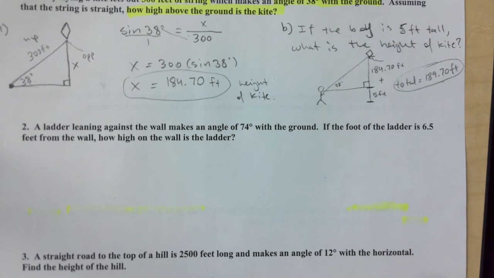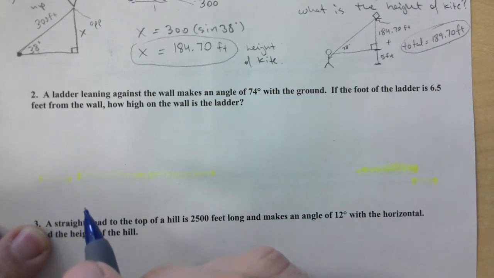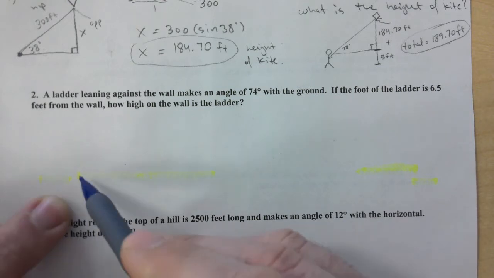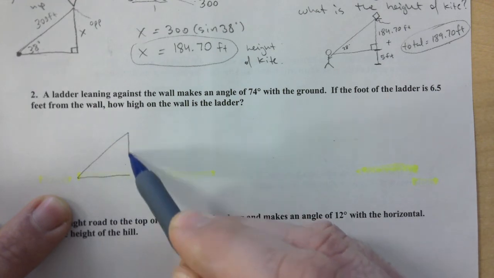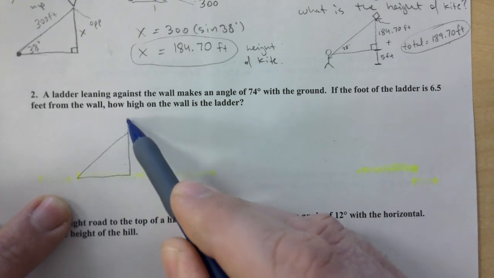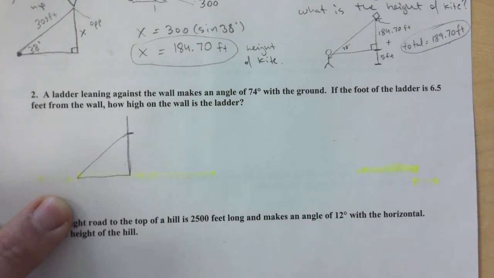A ladder leaning against the wall makes an angle of 74 degrees with the ground. If the foot of the ladder is 6.5 feet from the wall, how high on the wall is the ladder? So we have our ladder, we have the ground, we have the wall. The wall could be taller, mind you, but it's saying the ladder is reaching up. Take the top of that and measure it from the ground.